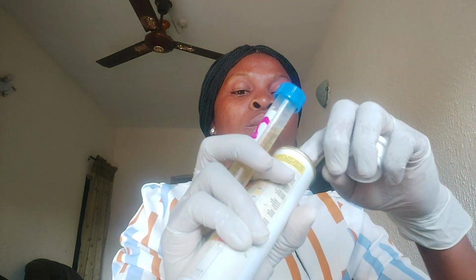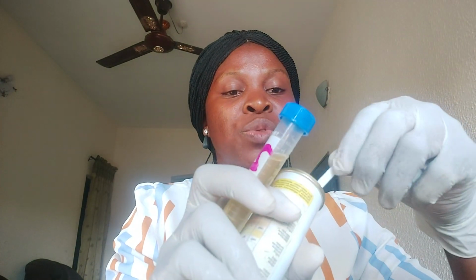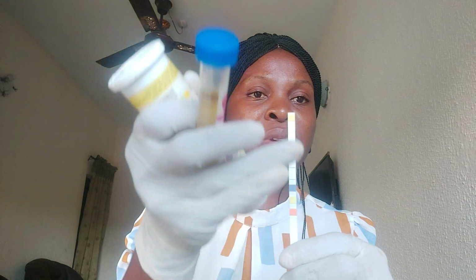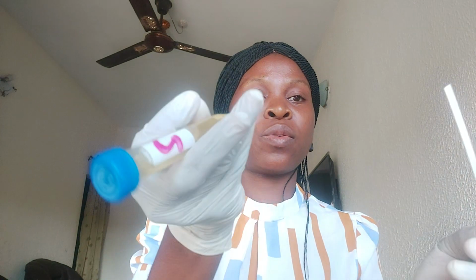Then let's analyze sample 2. Remember, you have to mix the urine thoroughly. Get your combination strip. You don't have to touch these surfaces. There is a space for you to hold it. When you touch the surfaces, it will affect the results. You have to avoid touching these areas that contain the parameters. Then you mix as usual, and then dip.